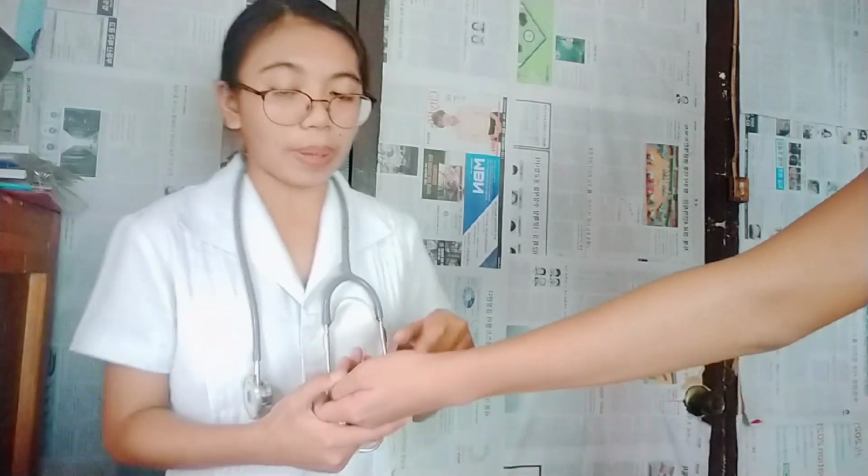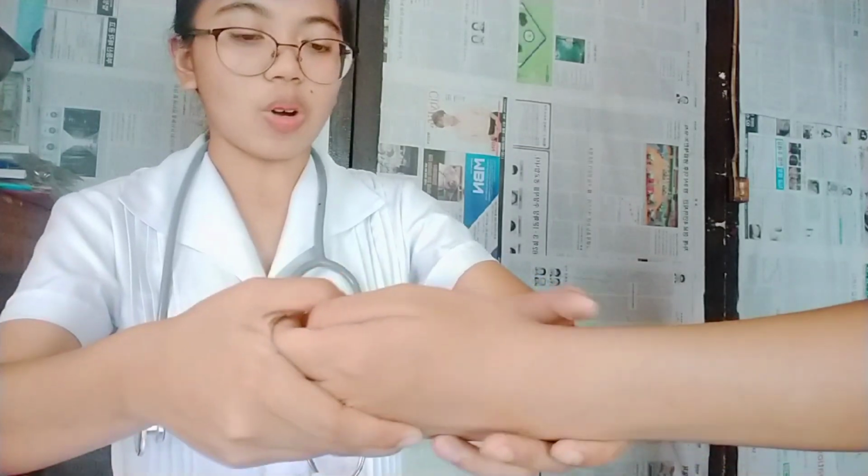So, this is where we determine if there is tenderness that we palpate on the back of the wrist. This is the anatomic snuff box of our patient. So, if we palpate this, yes, palpating the anatomic snuff box, there is no tenderness.